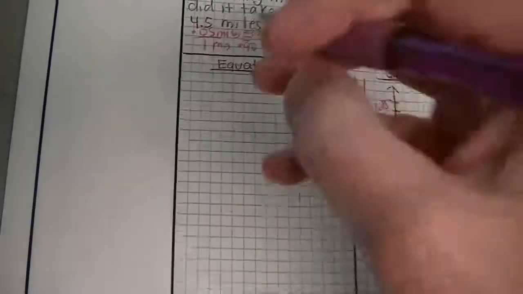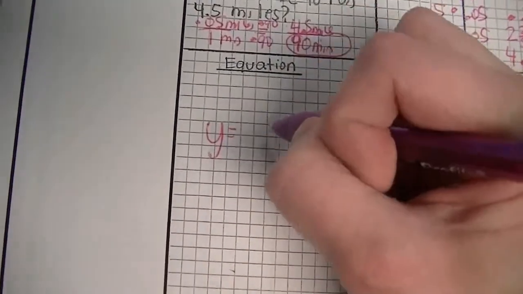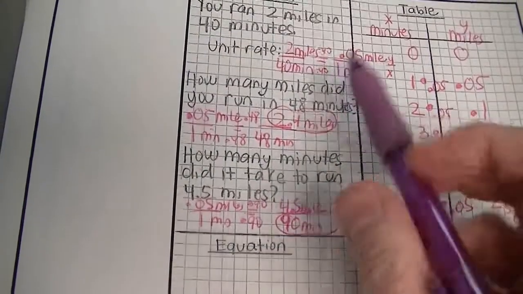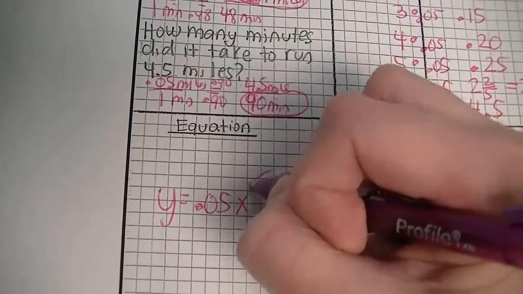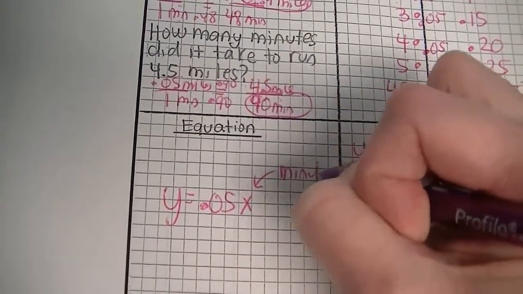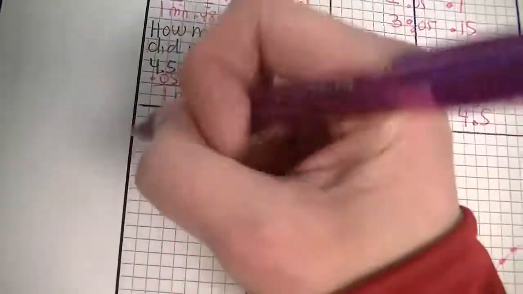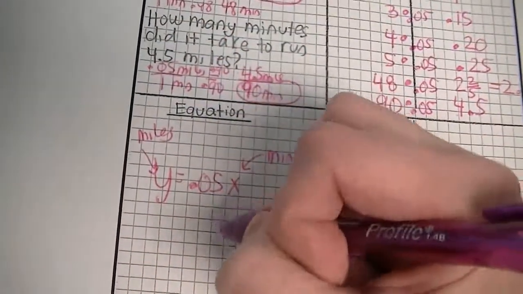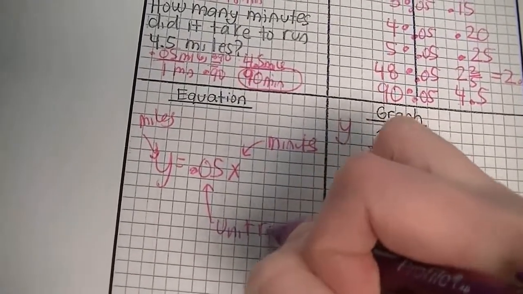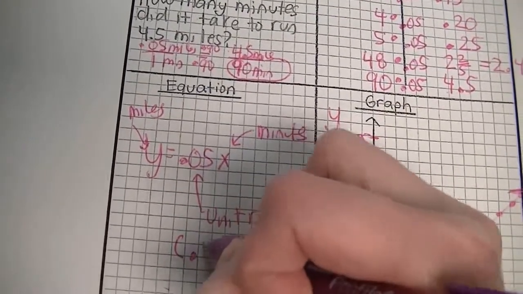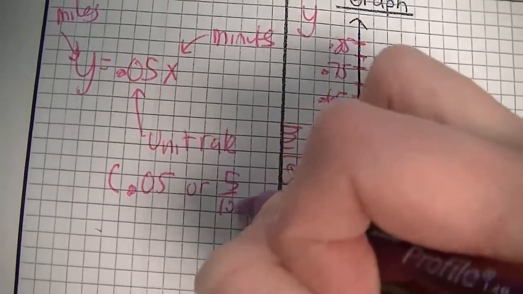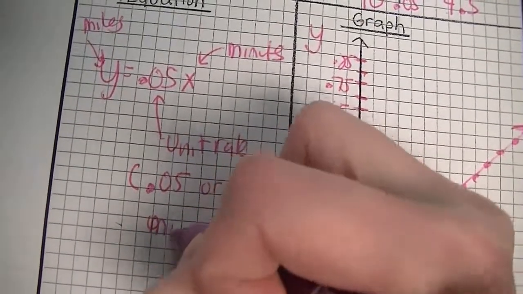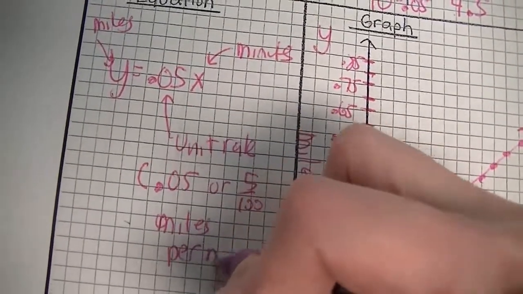All right, for the equation, y equals unit rate times x. What was the unit rate? 5 hundredths times x, and this right here would represent minutes, and this right here represents miles, and this is the unit rate, which is 5 hundredths, or you could say 5 hundredths miles per minute.